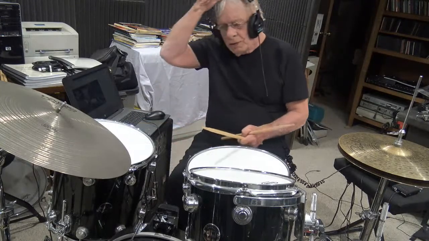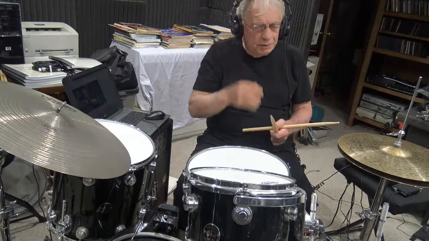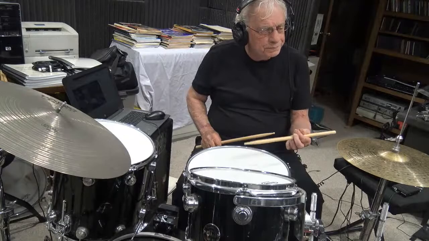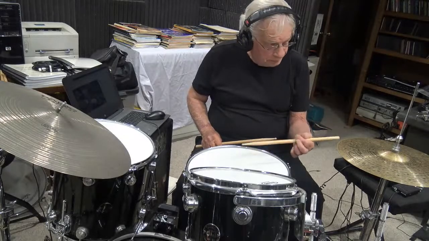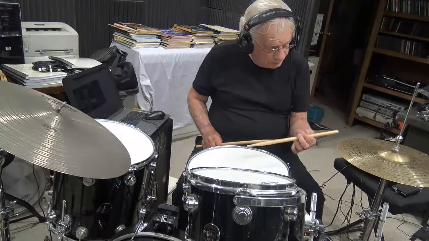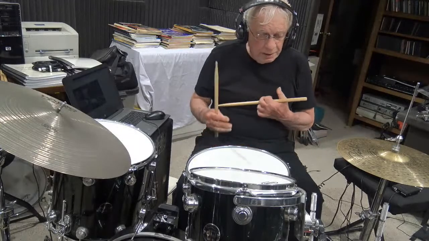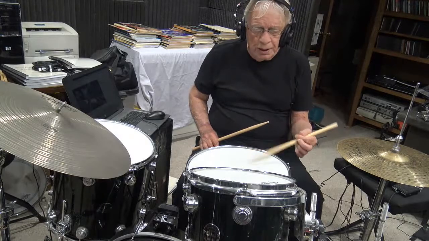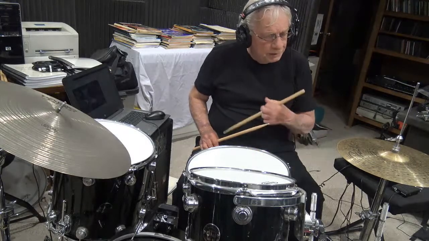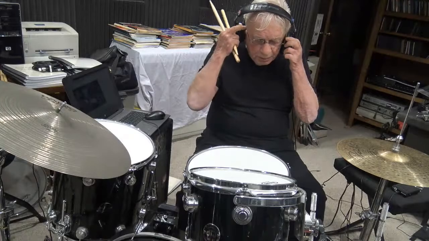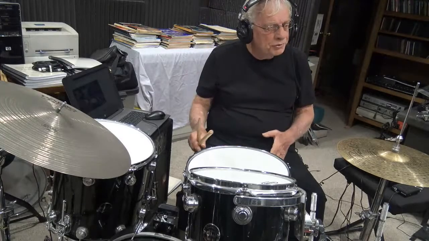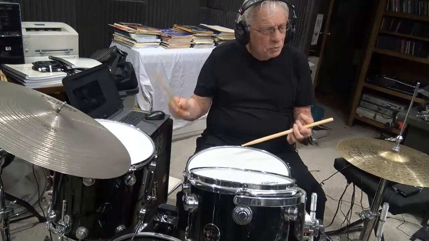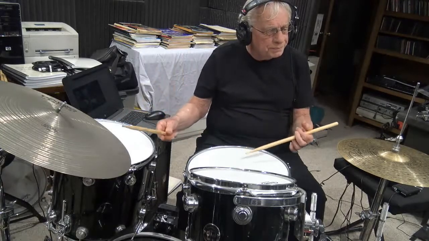Okay? So, what I have now, what is the relationship of the eighth note triplet? So I count that as 1 and 2 and 3 and 4. Now I'm going to put all the elements together. I'm going to put the ride cymbal, the bass drum, and the hi-hat and snare. So let's just start first with the ride cymbal and the snare drum.